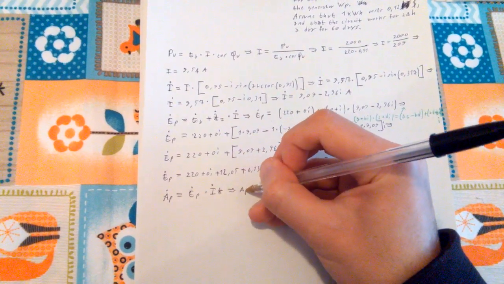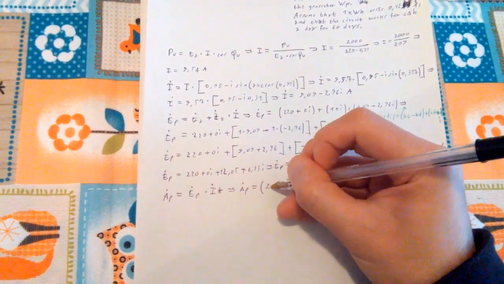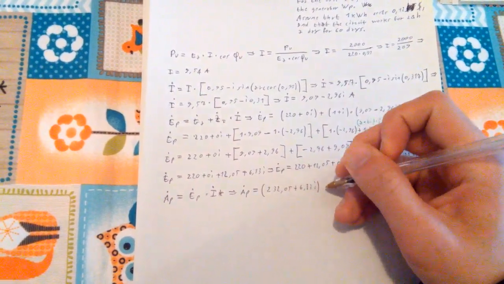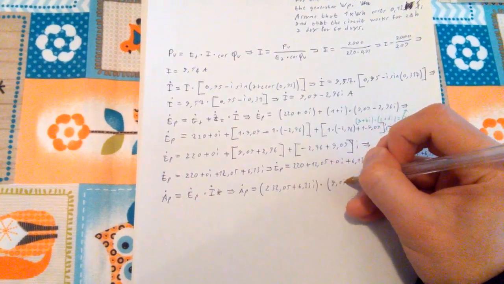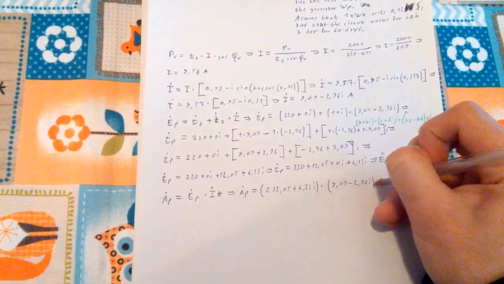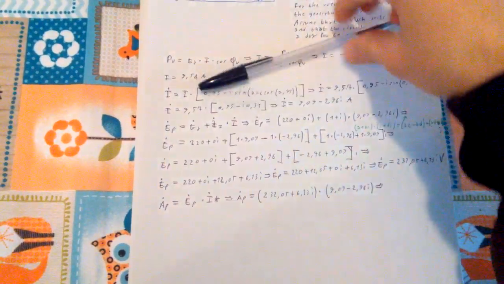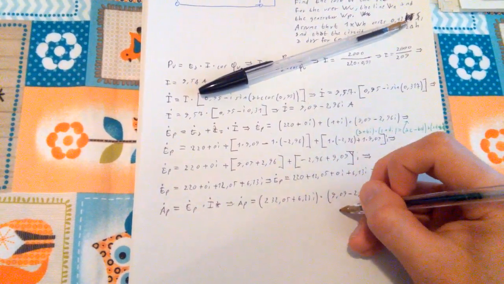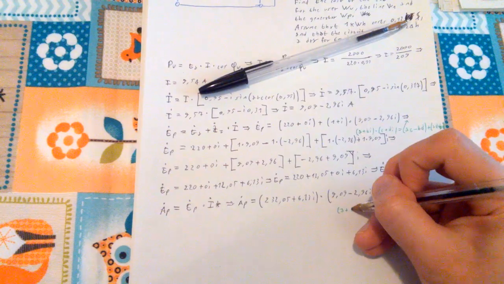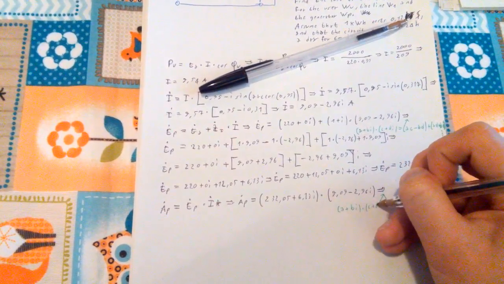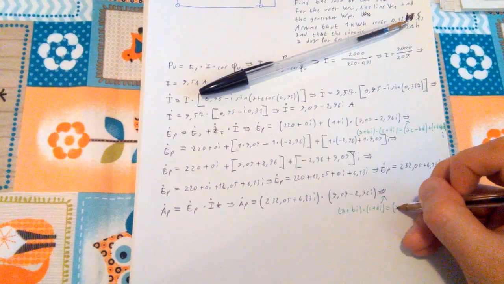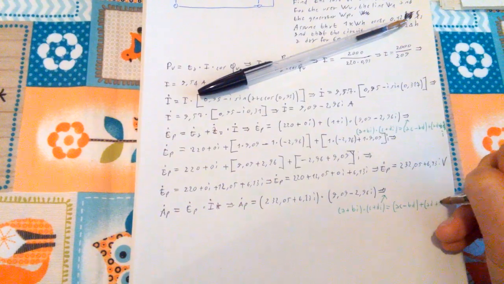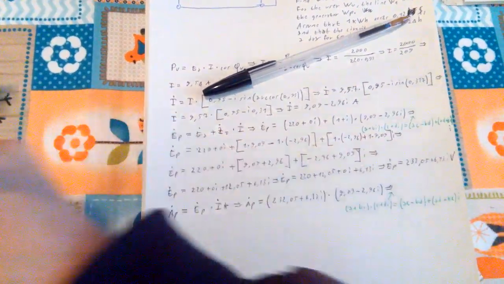So AP is 232.05 plus 6.13 I times 9.09 minus 2.96 I. So this is once again a product of two complex numbers. So this will be like saying A plus BI times C plus DI, which will give me AC minus BD plus AD plus BC I, of course.